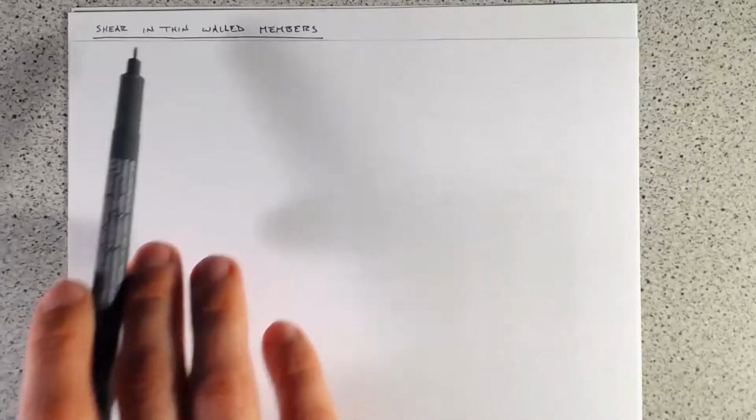In this video, we're going to talk about shear distribution in thin-walled members. By thin-walled members, we're particularly going to look at open type members, so things like I sections, T sections, C sections, and that's really what we're looking at. One of the questions is, well, how thin is thin? And we'll get to that towards the end of this lecture.